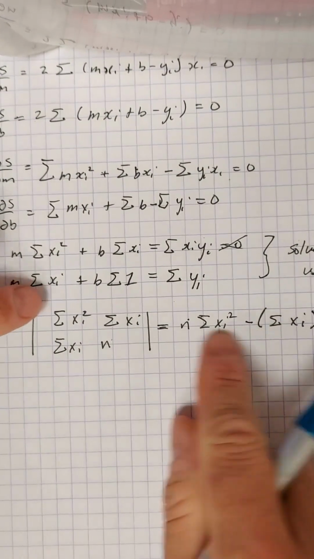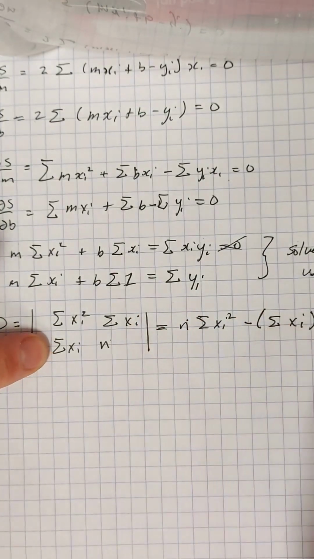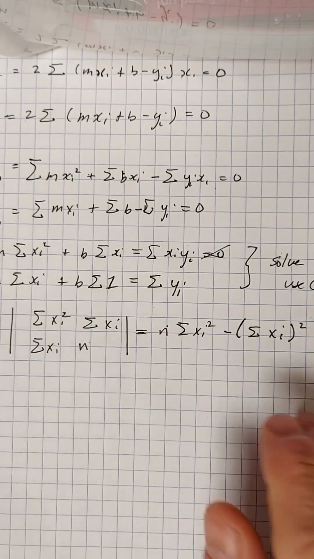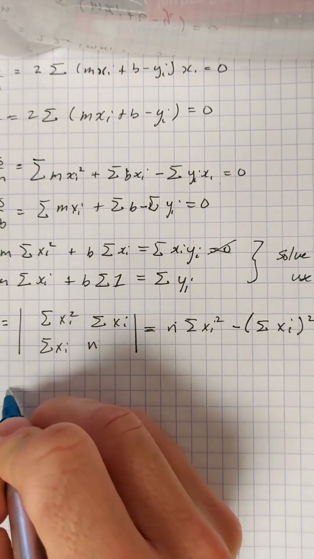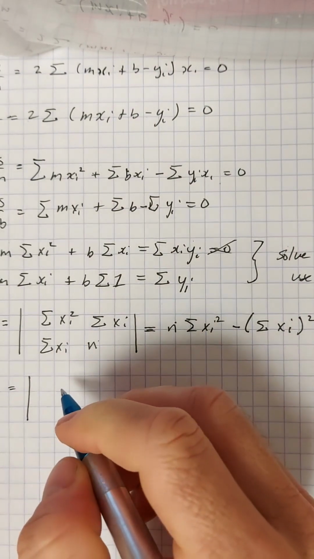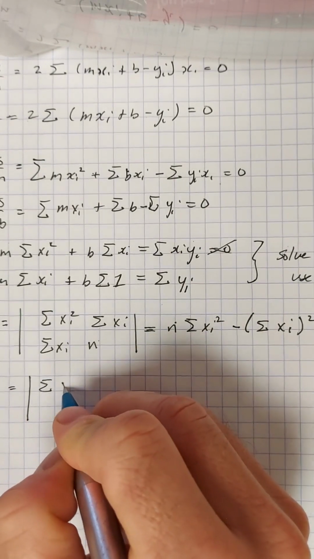So that's just the determinant, right? This times this minus this times this.